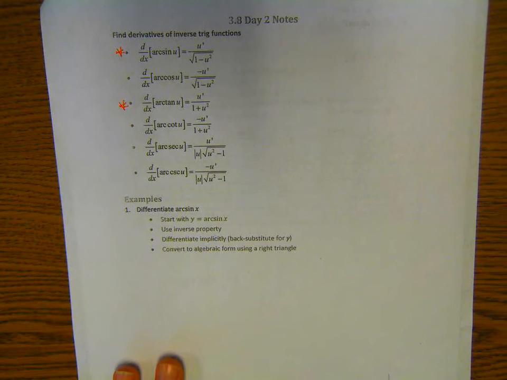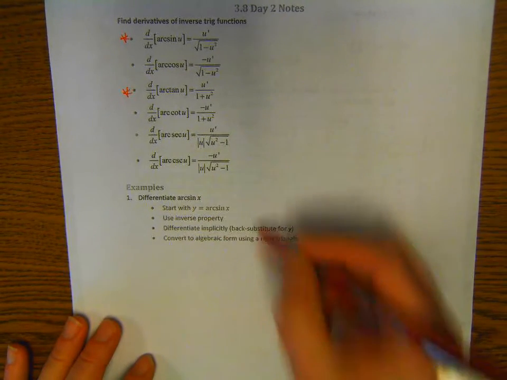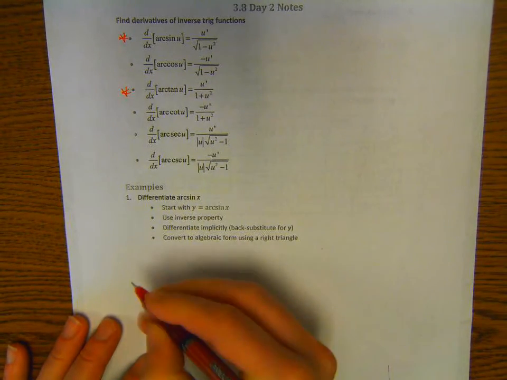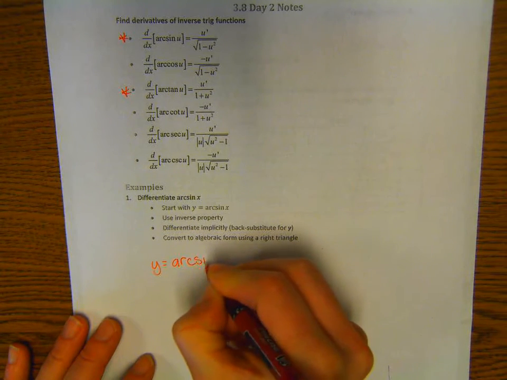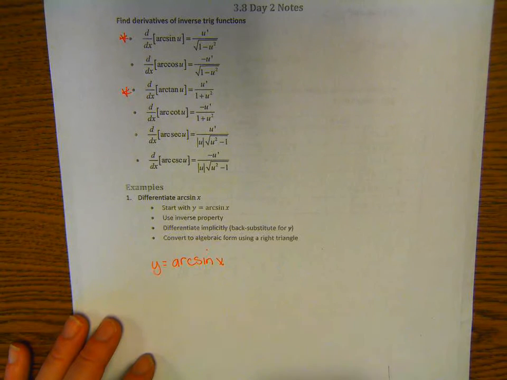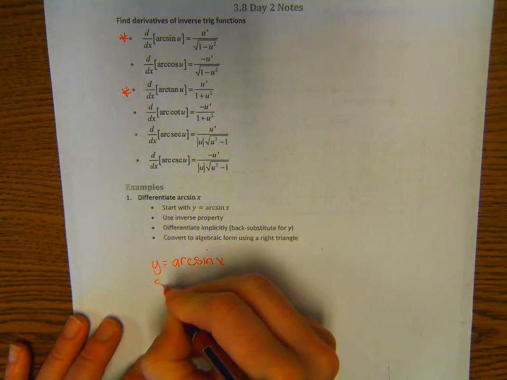So let me at least talk about where this comes from. Yesterday we talked about y equals arcsine. If this was true, that means the sine of y equals x, correct?